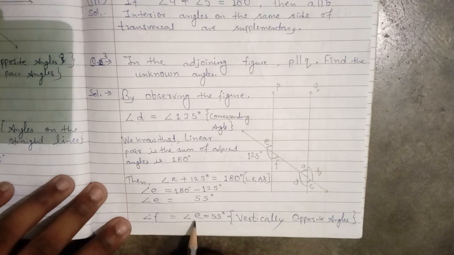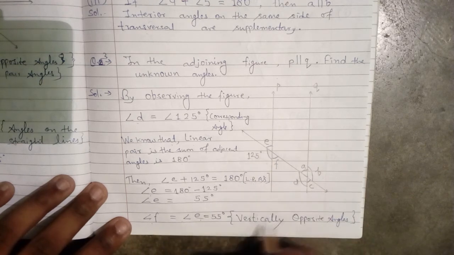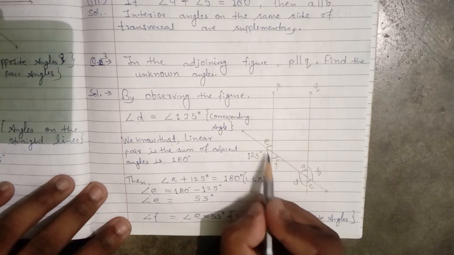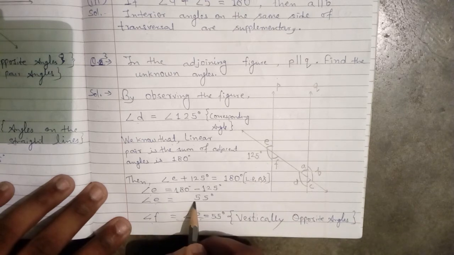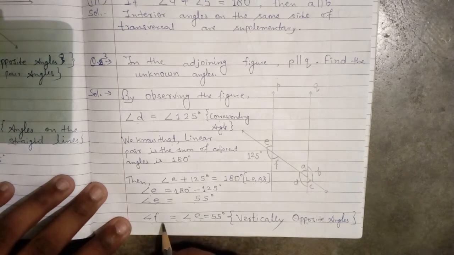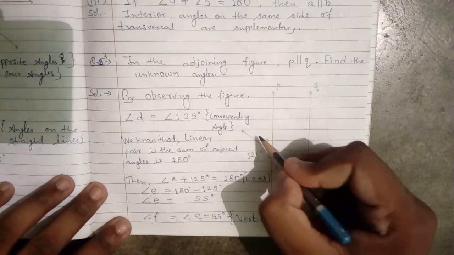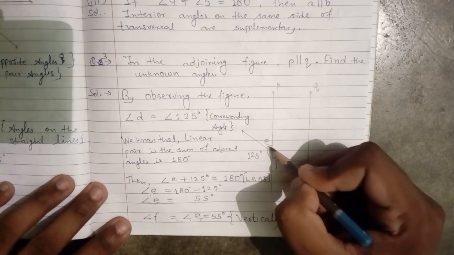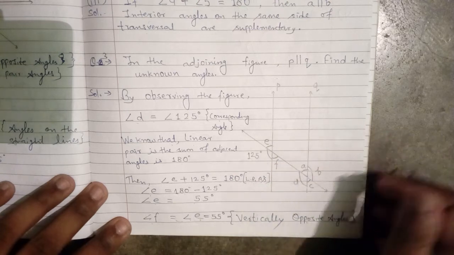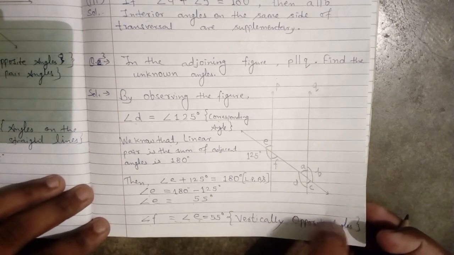Angle F equals angle E. Angle F and E, they are vertically opposite angles. So angle F equals angle E, and since angle E is of 55 degree, now angle F is also 55 degree, because these two lines are intersecting, and with their intersection these two angles are vertically opposite angles. Okay, and opposite means आमने सामने.